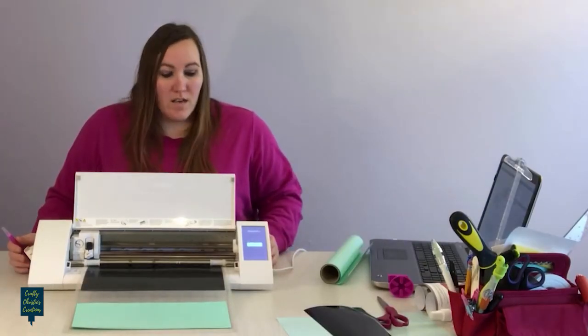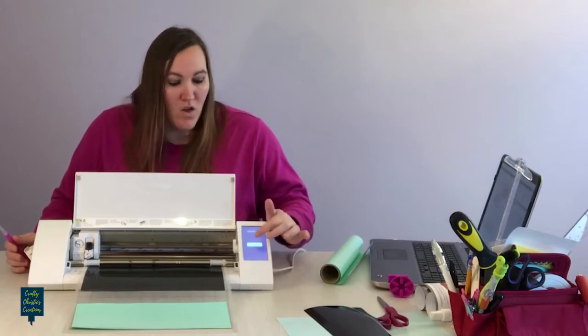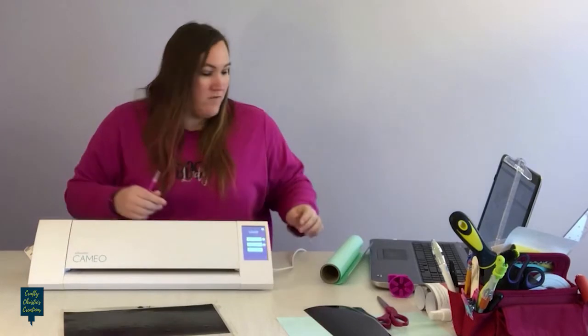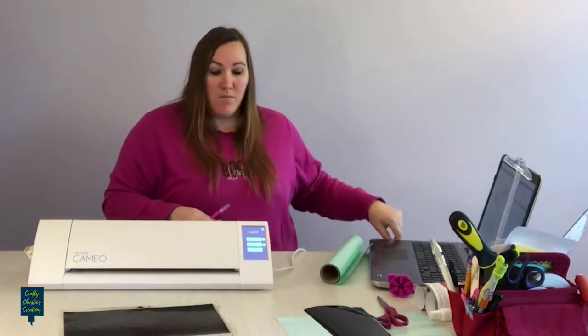All right, it's all done cutting. I'm gonna go ahead and hit the unload button. All right, we'll put our machine off to the side. I can unplug it from my computer.